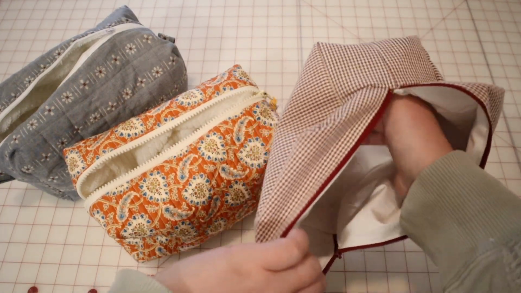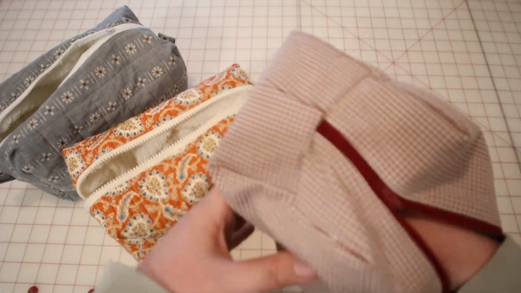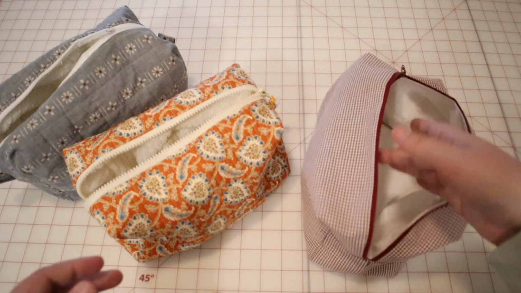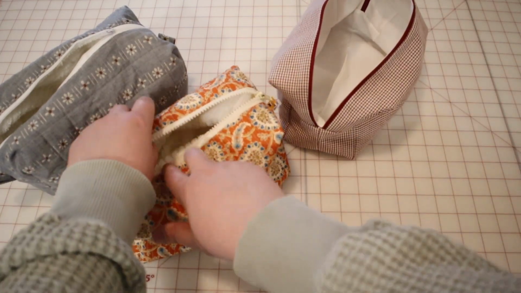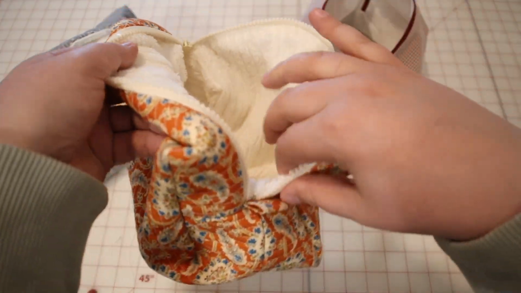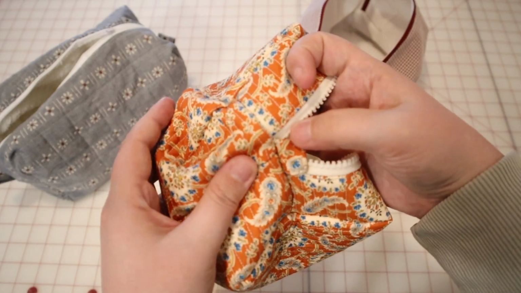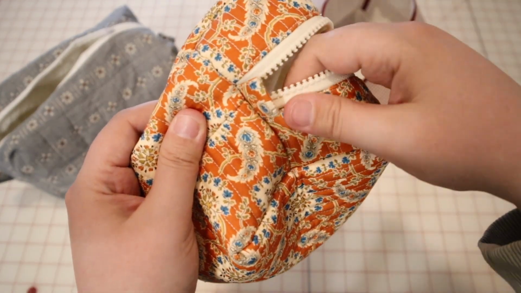However, with the cotton one, you can actually see all the stitches and cuts that we made in this video, and it's a lot easier to see mistakes or to see where things end up versus this inside lining on the quilted one, where it's a lot harder to see all of the seams.